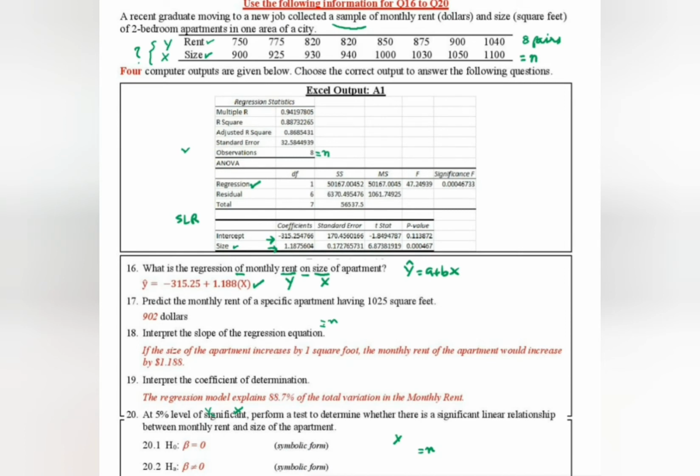17, predict the monthly rent. So you must predict y hat. So y hat is a plus bx. So what is x? 1025 square feet. Check the unit. Size is in square feet, so correct.